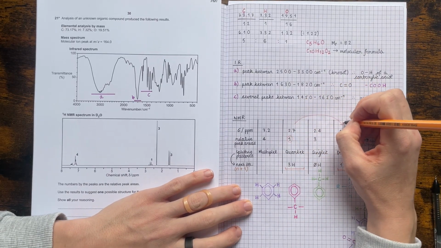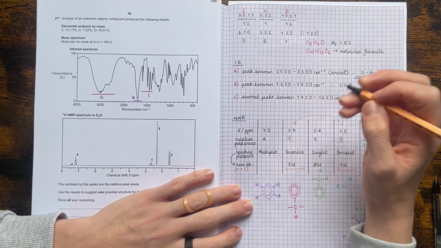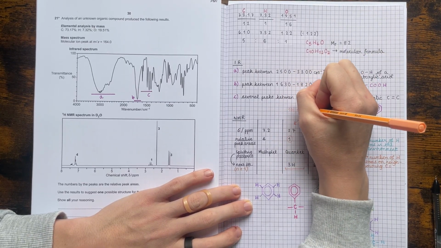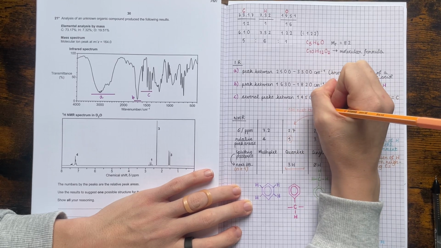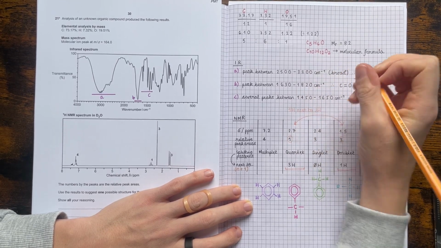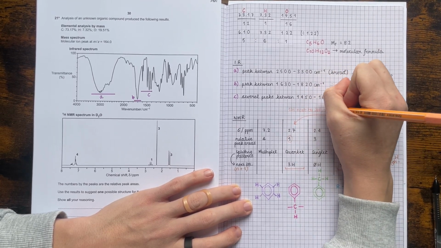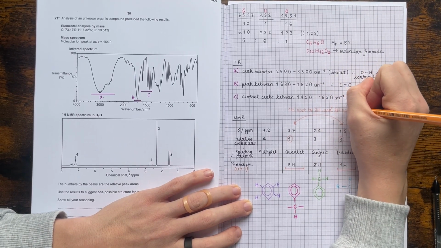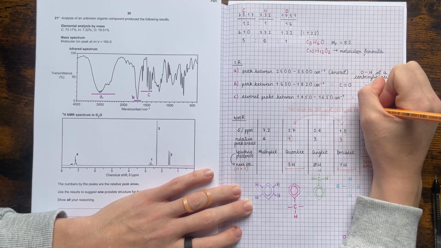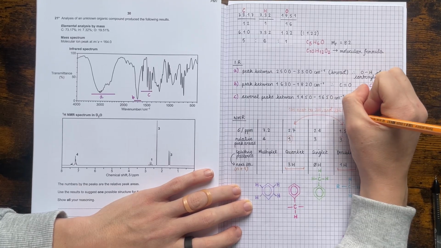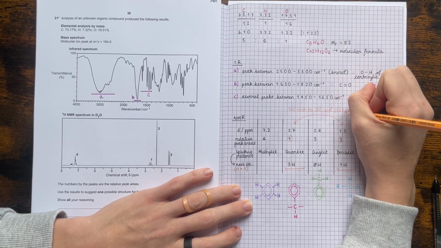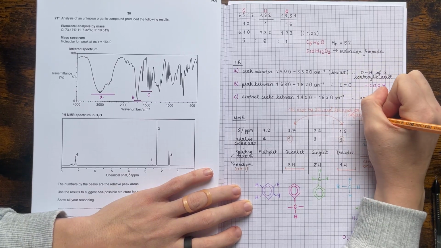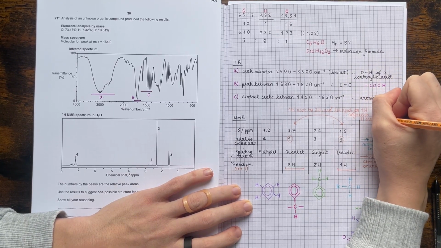But for these two peaks, I would say that we've got one hydrogen next to 3 hydrogens and 3 hydrogens next to 1 hydrogen, therefore adjacent H environments.